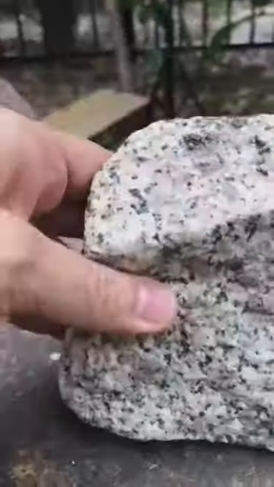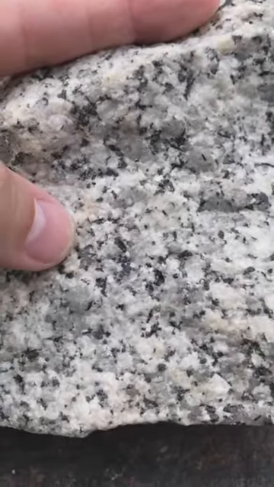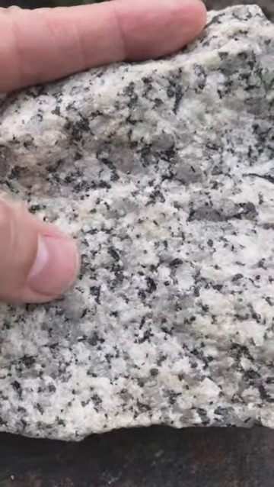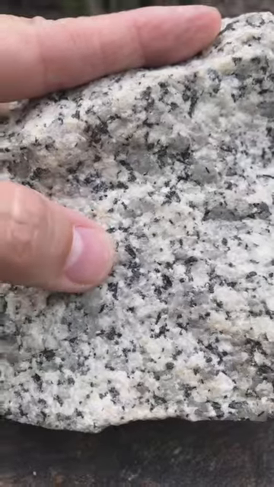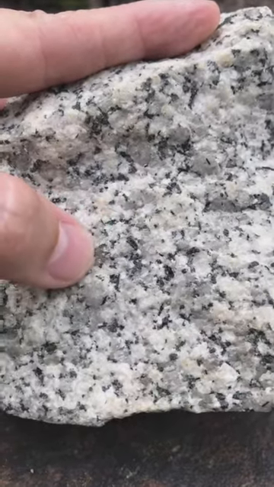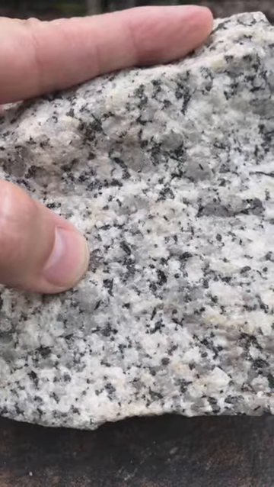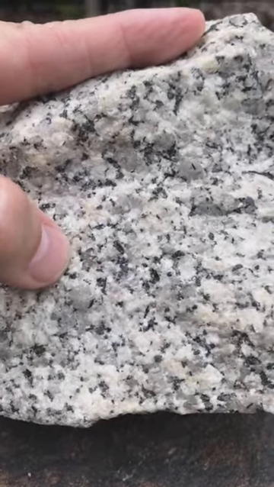So there are some areas that have no potassium feldspar crystals. So if we look on this side, it's pretty white, but all the white or kind of yellowish white, those are all plagioclase feldspar, plagioclase crystals. The darker gray ones are quartz, and then the black are biotite and or hornblende.